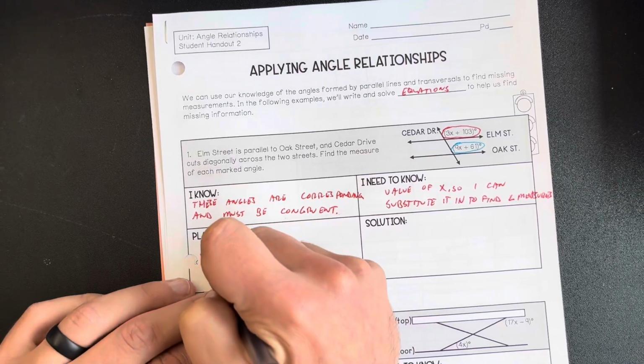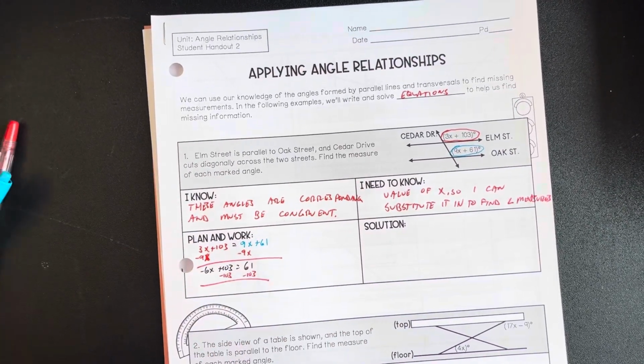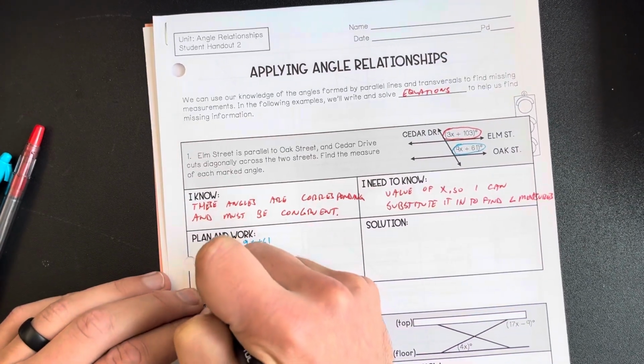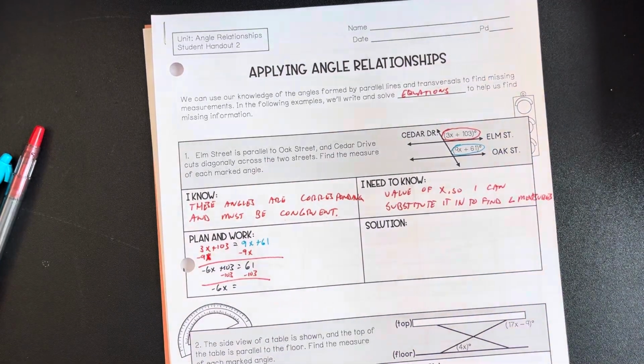Great. I'm now going to subtract 103 from both sides, where we will learn that negative 6x equals 61 minus 103.